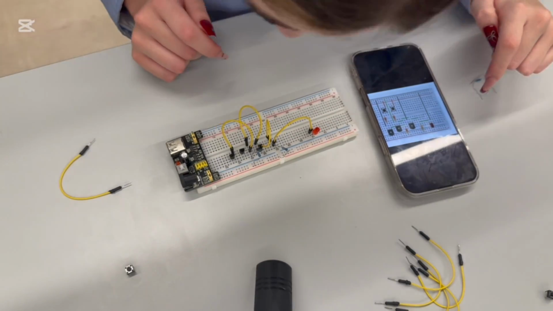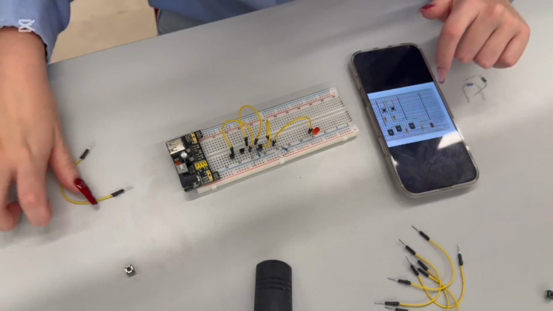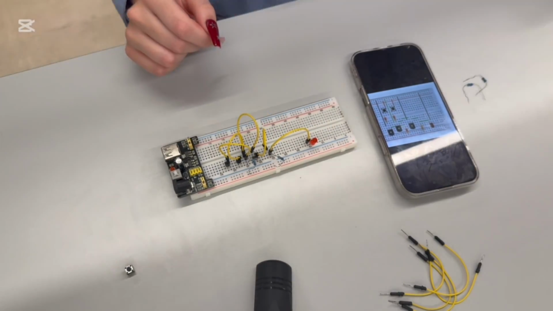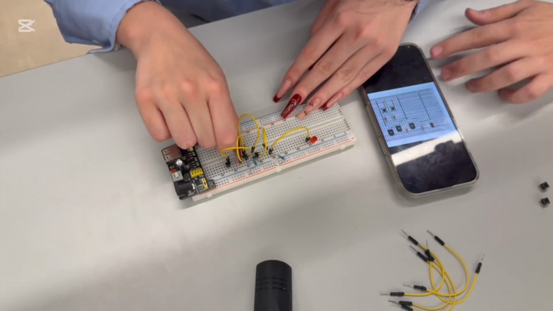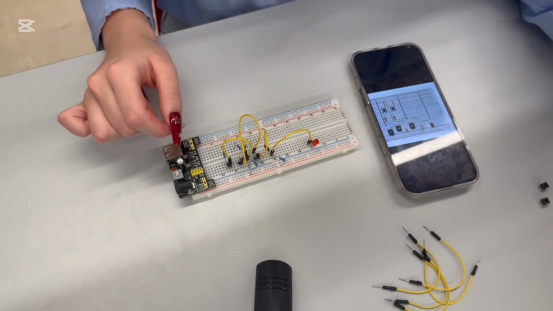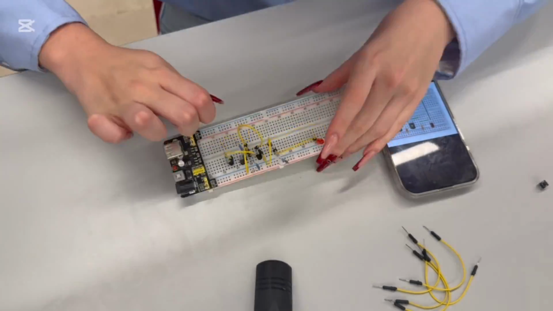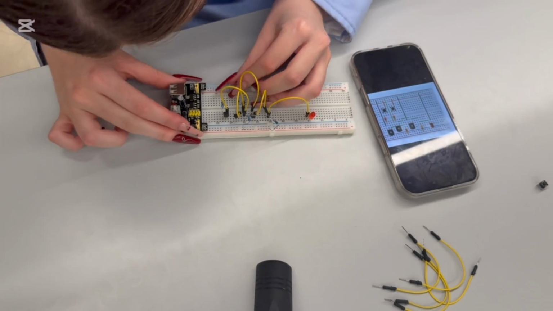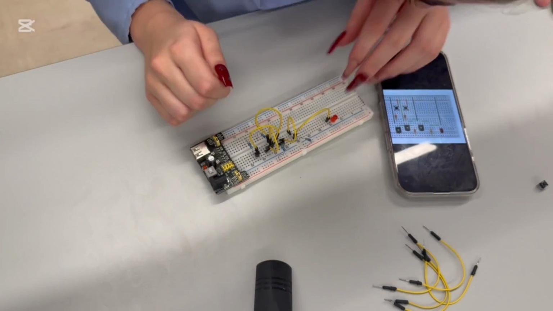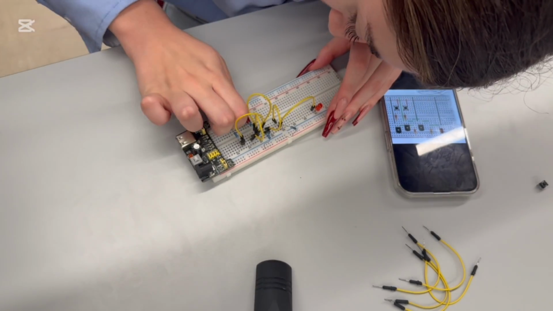Then I used a wire to connect the 330 ohm resistor to the collector of the first transistor on the right. Next, I used another wire to connect the base of that same transistor to the 2000 ohm resistor. After that, I linked the 2000 ohm resistor to the collector of the first transistor on the left.